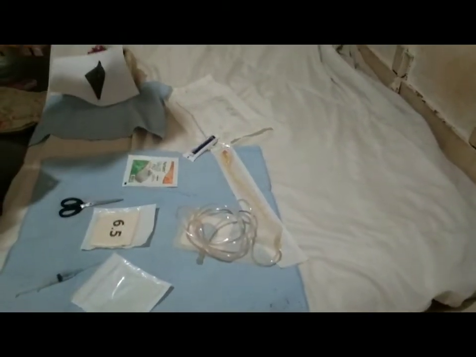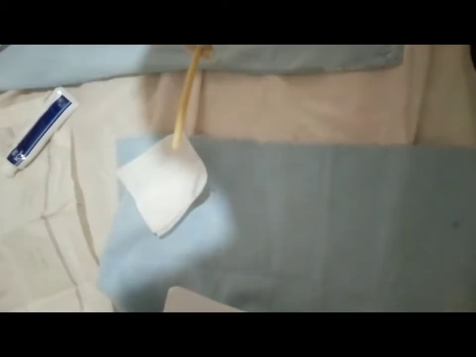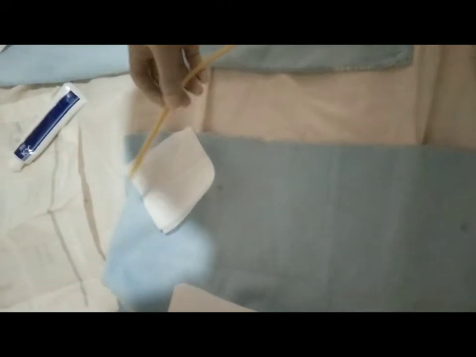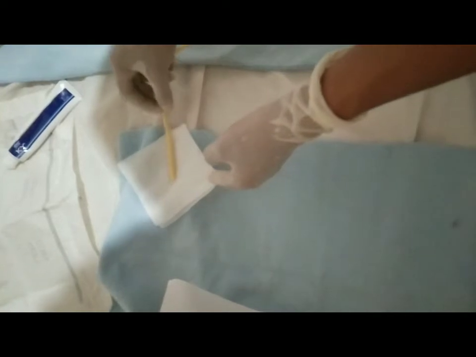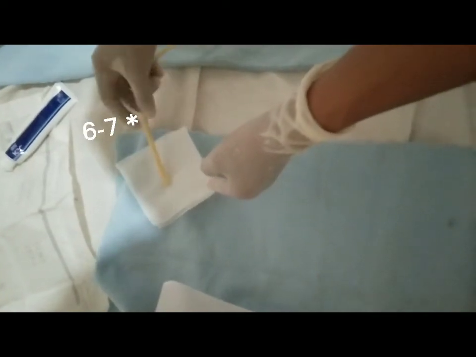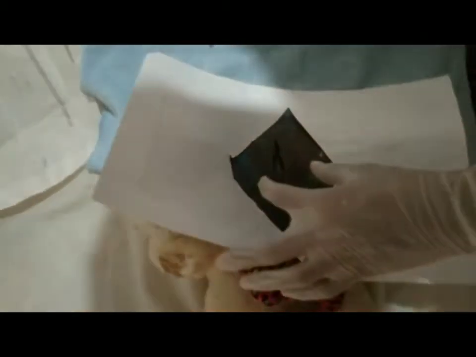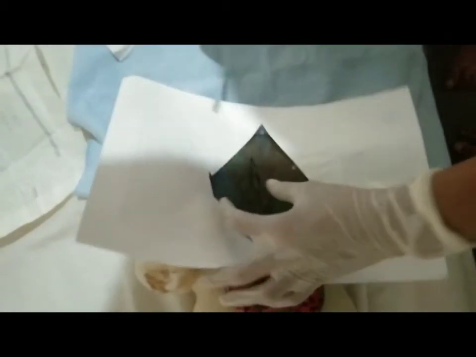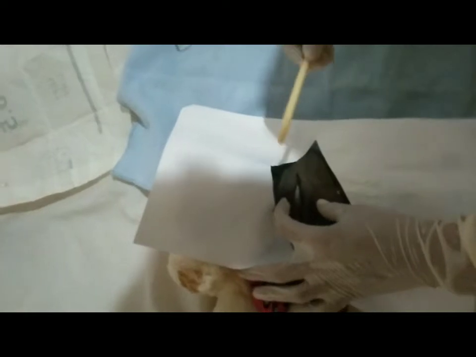And now, we will now lubricate the catheter for, so for female and for male 5 to 7. So okay, so now we will hold the joint of the patient and gently ask the patient to inhale and exhale.